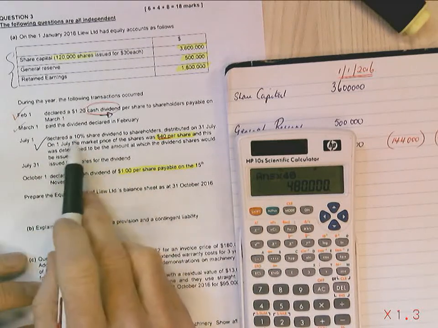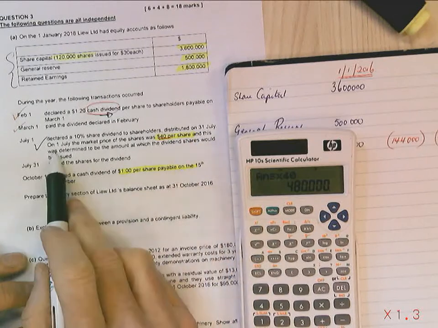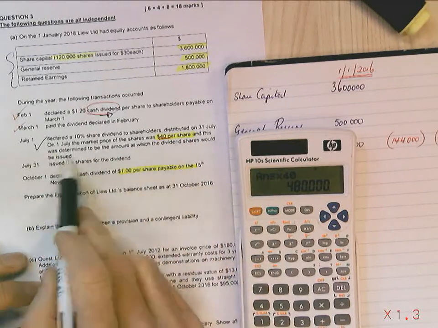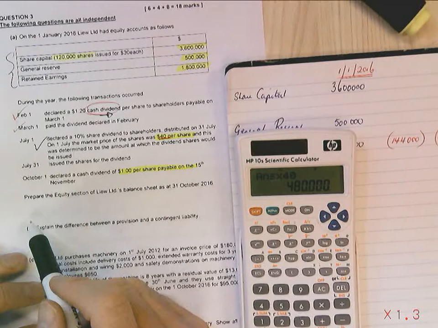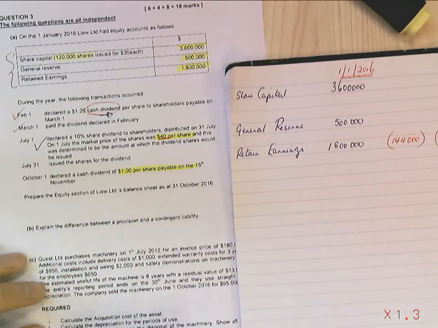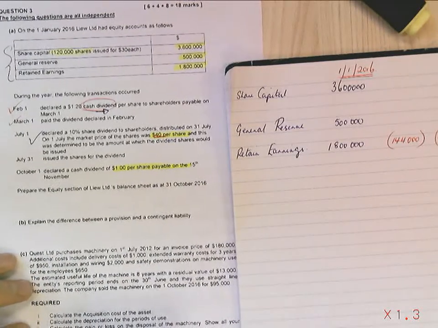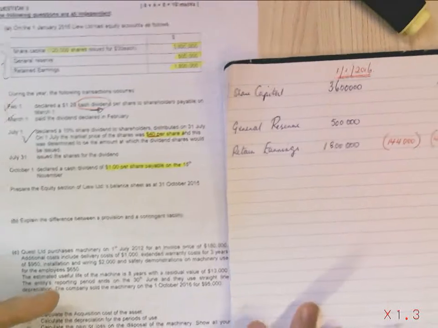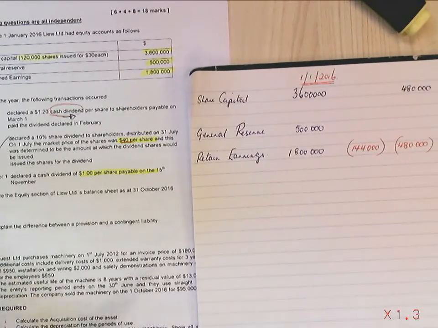So I've declared a 10% share dividend distributed on the 31st. The shares would be issued. Yep. The book. Yeah. Can't see the other number. Oh, all the way over that side. Yeah. There you go. Okay.